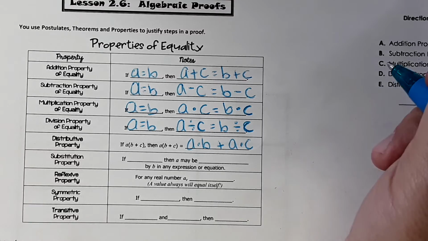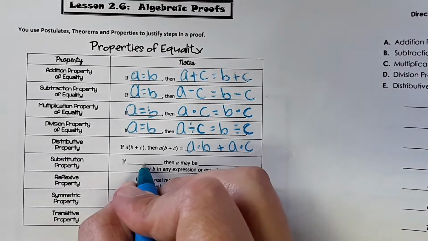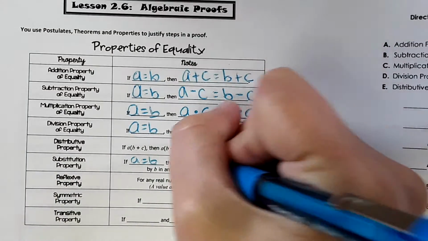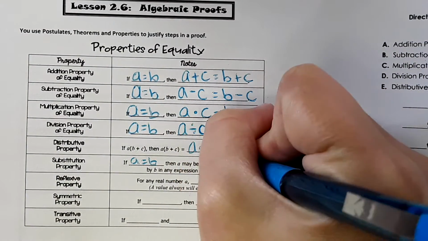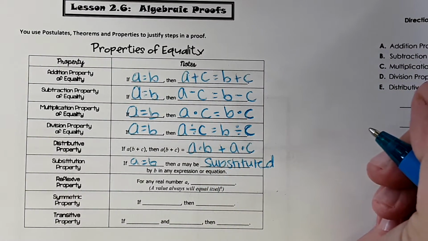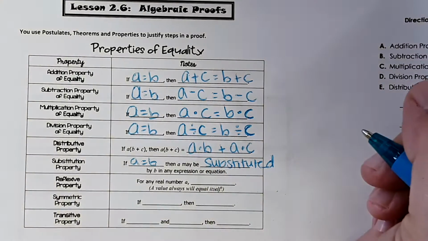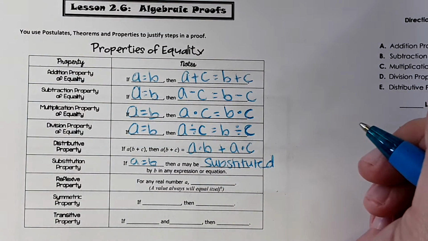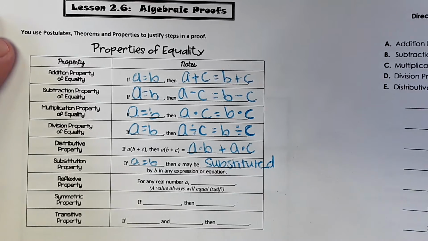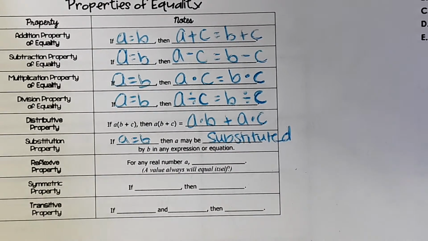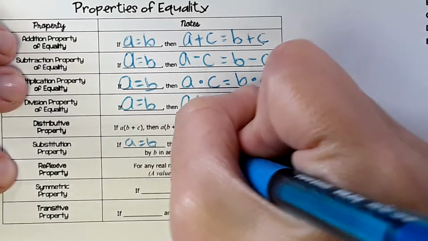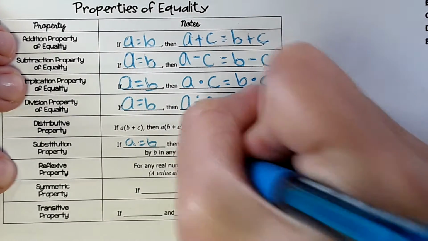Substitution property, if A equals B, then A may be substituted for B. And we'll get to examples of that here in a few minutes as well. Reflexive property, this is probably the easiest one, and almost silly that we have to write this down. But reflexive property is for any real number, A equals A. A equals itself.